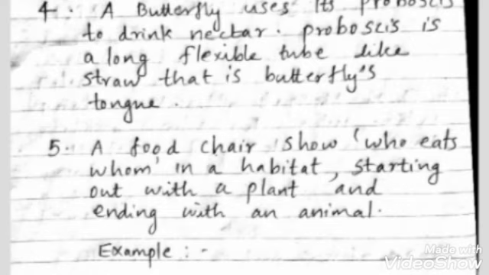Question 4. How does a butterfly suck nectar? A butterfly uses its proboscis to drink nectar. The proboscis is a long, flexible, straw-like tube that is the butterfly's tongue.